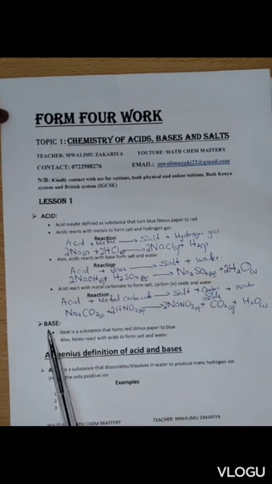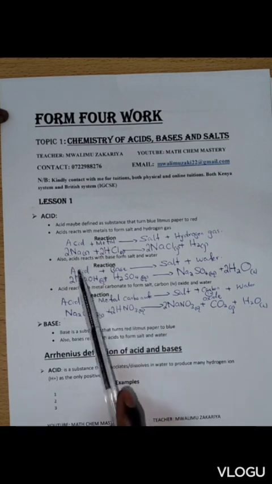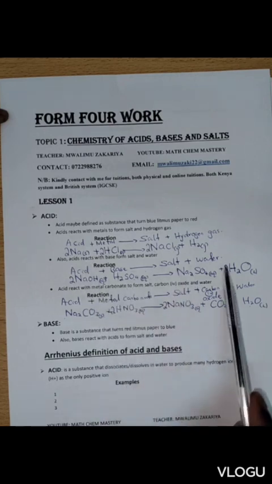Secondly, we have base. A base is a substance that turns red litmus paper to blue. Litmus paper is an indicator that tests the basicity of a substance. So when a red litmus paper is dipped in a solution of base, it turns blue, and that confirms it is a base. Also, bases react with acid to form salt and water. Remember, if we react acid and base, we form salt and water.